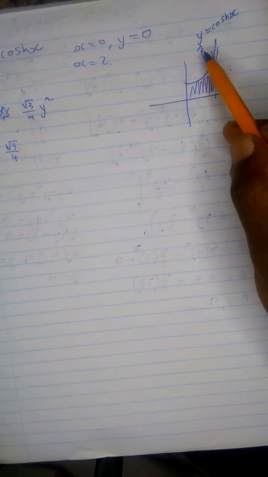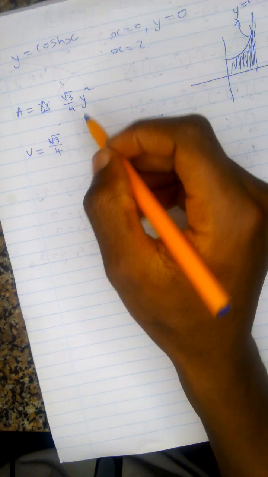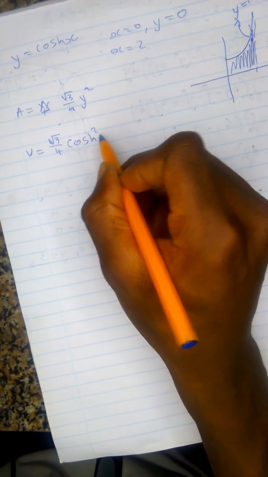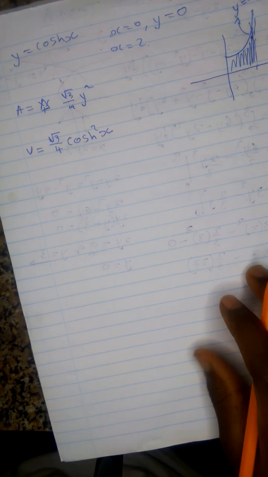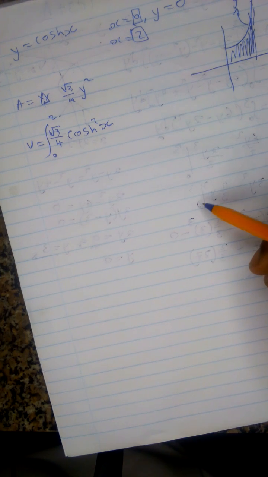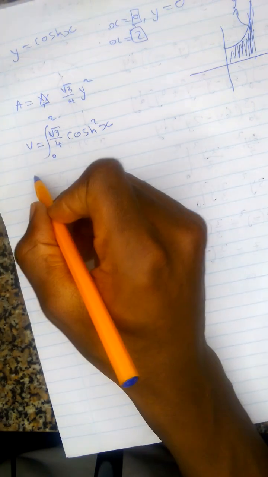Our y squared is that y here, so we will have cos squared of x. So this is what we will have, and that's an integral from 0 all the way to 2, because these are the bounds. So now let's carry on.